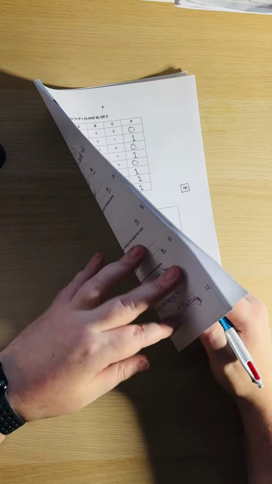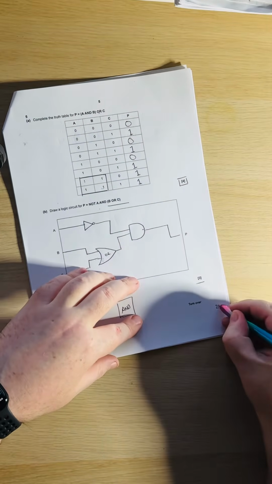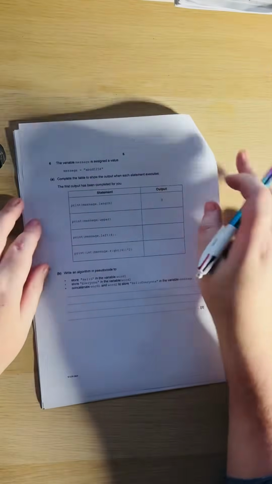So what did we finish with on that page? 22, 26, 29. 29, we've probably got a grade 3 already, but we're not even halfway through the paper yet.